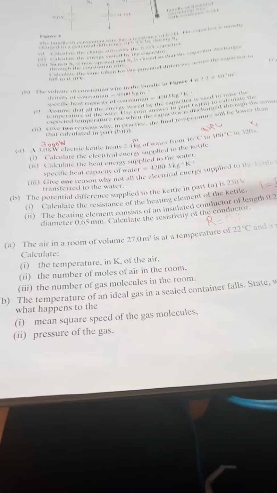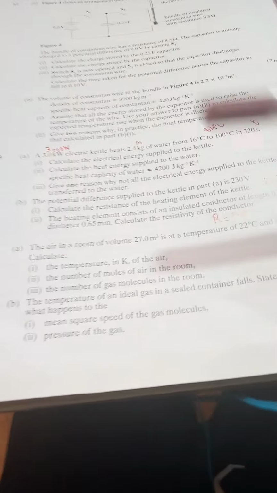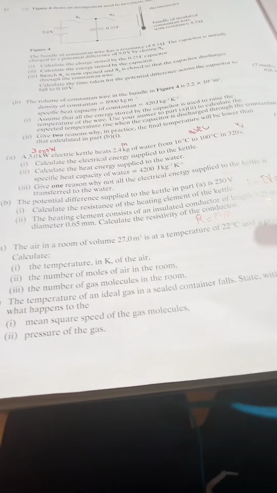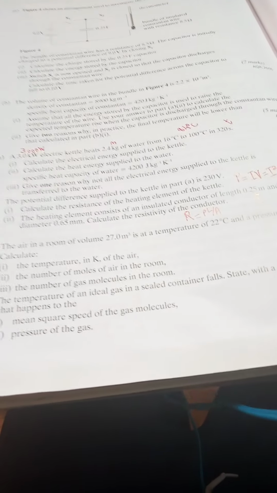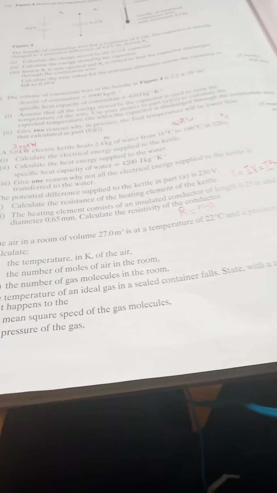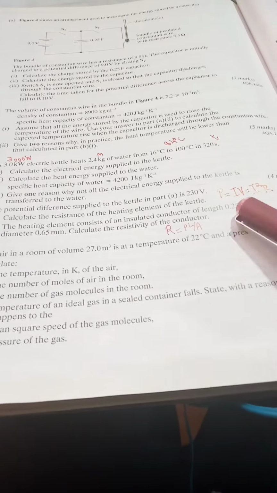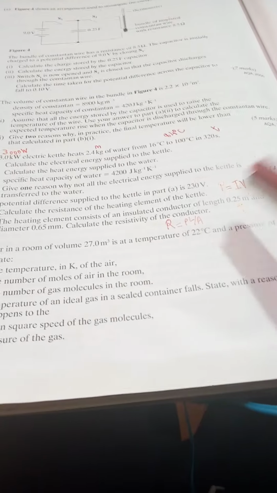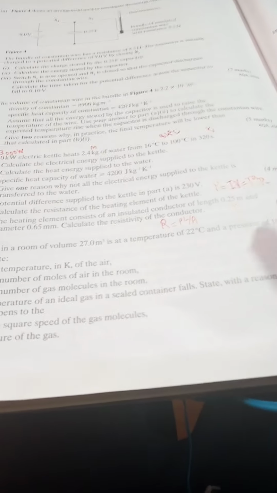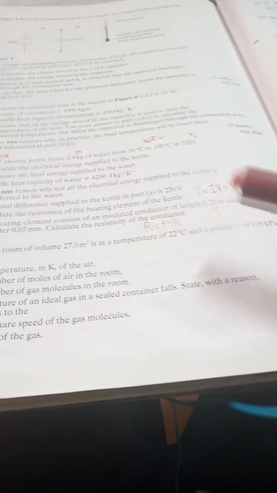And on top of that, part B is all about how to calculate the resistance from the given power. So you've got the power, you've got the voltage, you just need to find the current first, and once you've found the current, you then take power equals I squared R, you square the current and divide power by the square of the current, and you'll get the resistance.